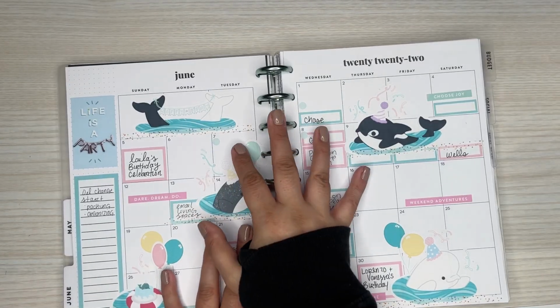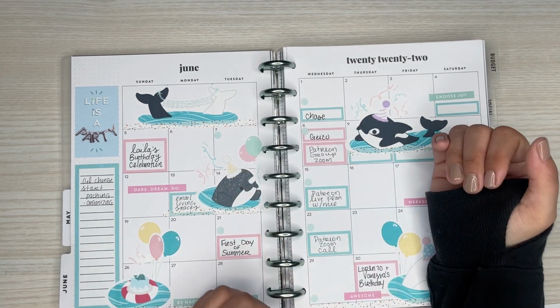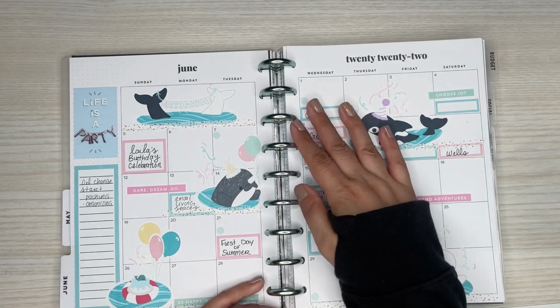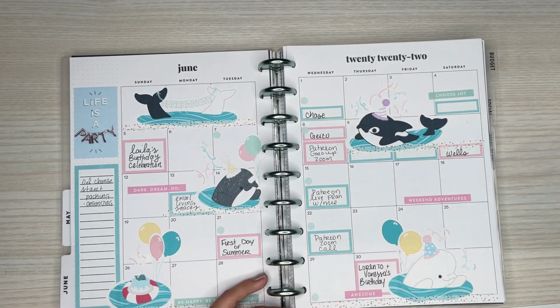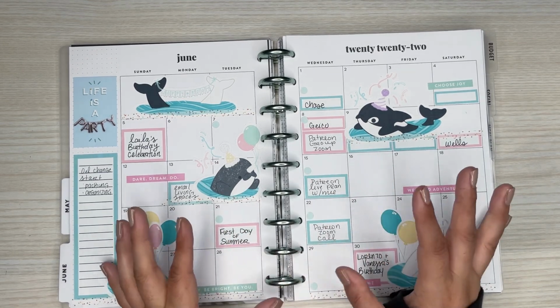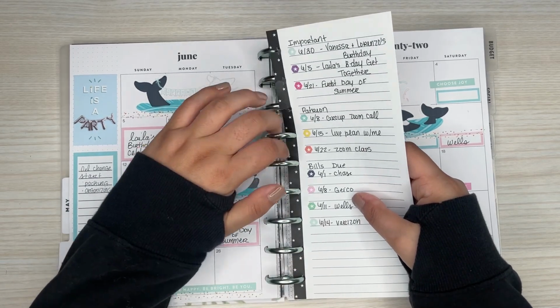All right, so for my monthly, I always pre-plan this before I decorate it, so that way I know what plans are coming up and where I need to put a sticker. I usually use sticky notes, but another great way that you can pre-plan that stuff is just by using a half sheet and popping that in here.